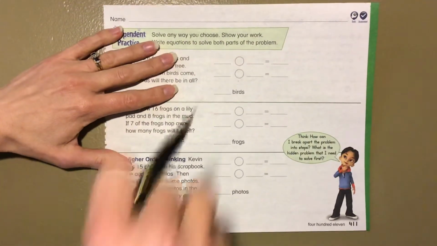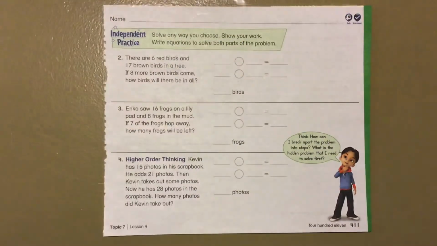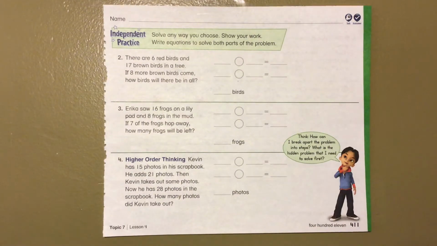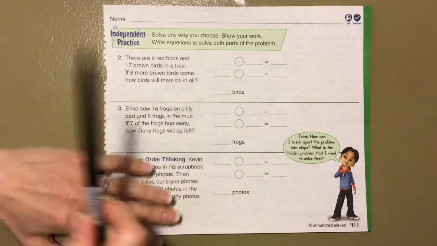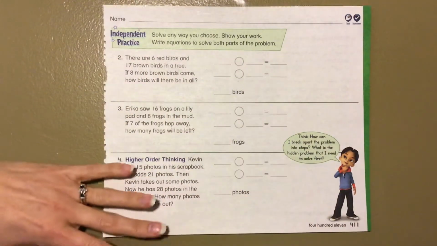All right, let's go ahead and go on to our independent practice page. Let me get it all ready for us. So here's our independent practice page that we're going to be working on. And we only have 2 questions and a higher order thinking, so it's not too crazy. Let's go ahead and take a look at this. So we're going to be doing the same thing. We're figuring out if you're adding, subtracting, and there's 2 parts to every question.